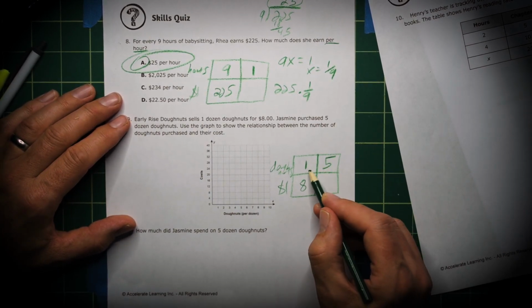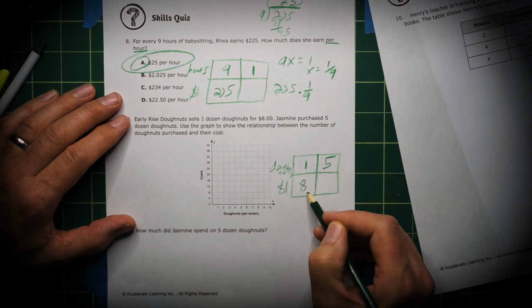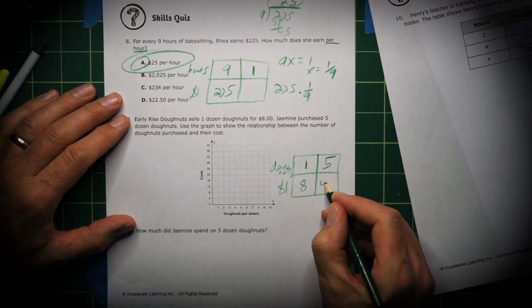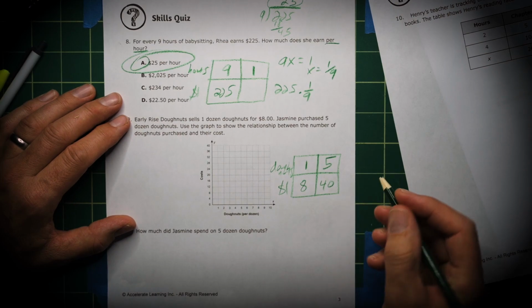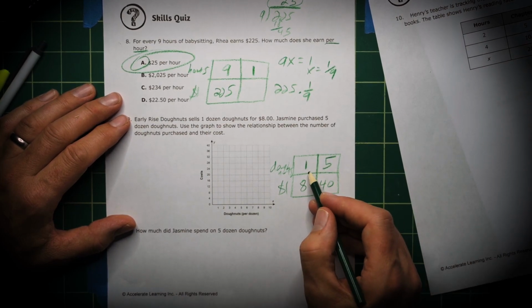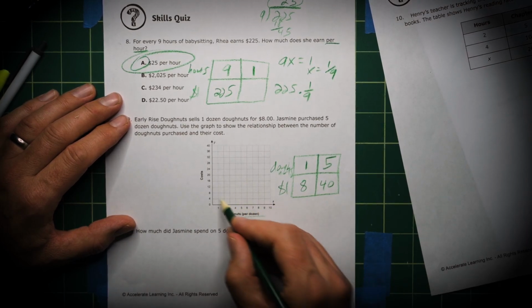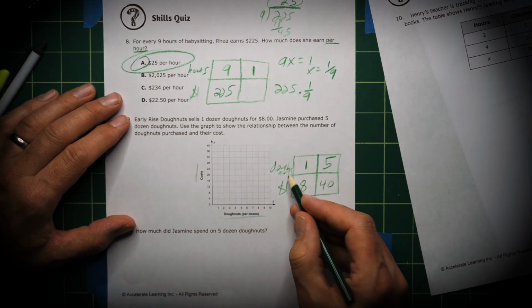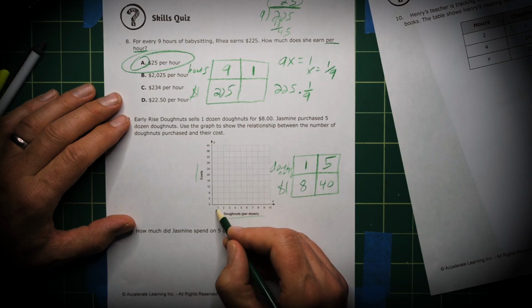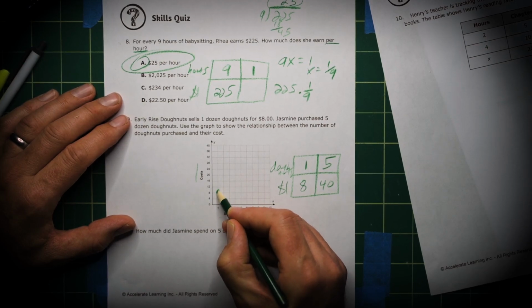Multiply by 5. 1 times 5 is 5. 8 times 5 is 40. Now we need to graph it. If there's 1, it's going to be $8. So look at this. Donuts, cost, right? Donuts. 1 to the right, 1 donut is $8. Go up here and graph it right there.